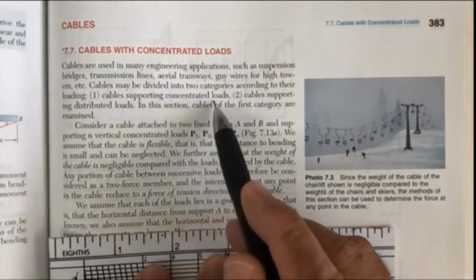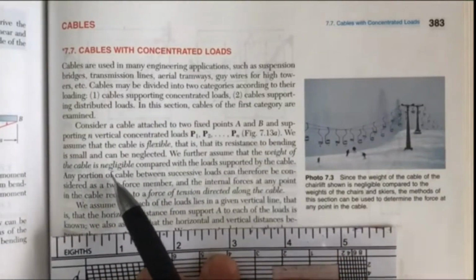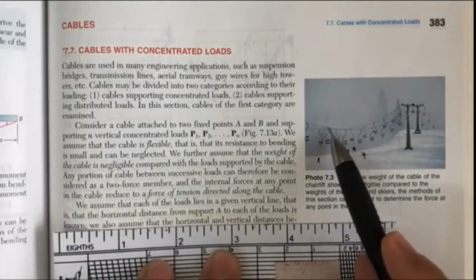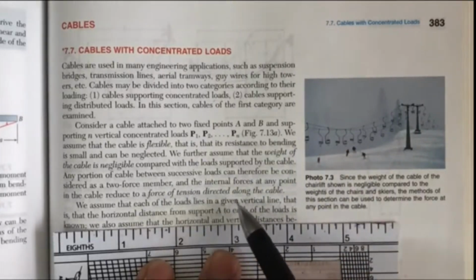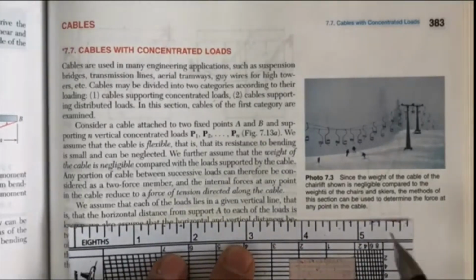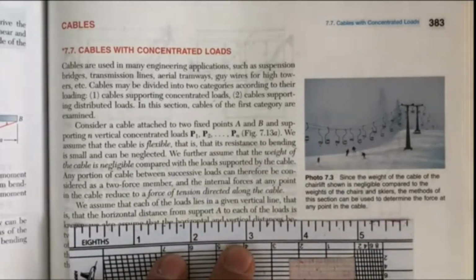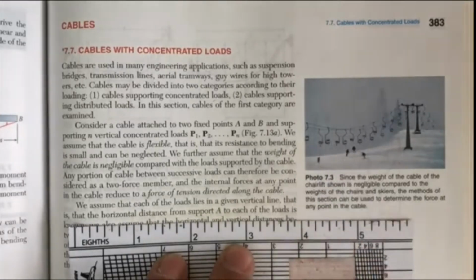So by considering the cable supporting the concentrated force, one of the assumptions that we put on is that the weight of the cable is negligible. And due to the concentrated load or the point load, the section of the cable will be in tension directed along the cable. So by considering this, actually we can consider the joint of the cable as a particle, and then we may use the concept of equilibrium of a particle to determine the tension force along the cable.